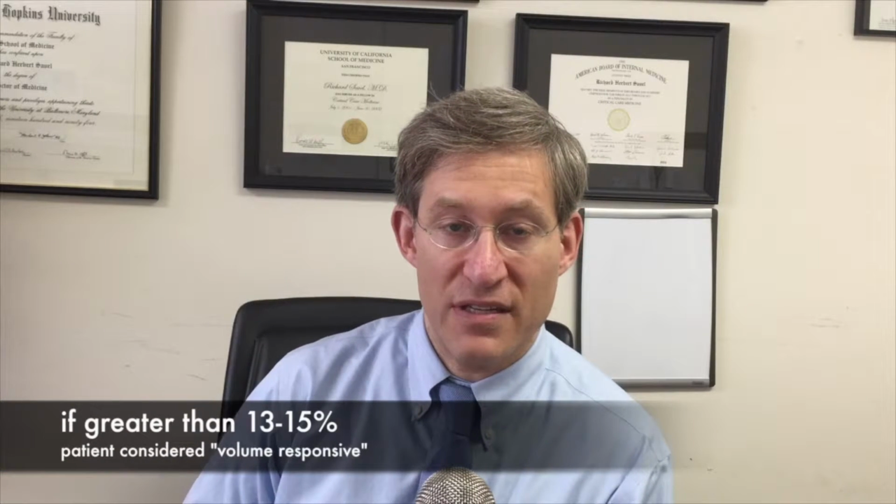If the variability is above a certain number, usually 13 to 15%, then the patient is still volume responsive. So most units that you will work in will have some form of a minimally invasive hemodynamic monitoring device that can give you a sense of whether your patient can receive more fluid.